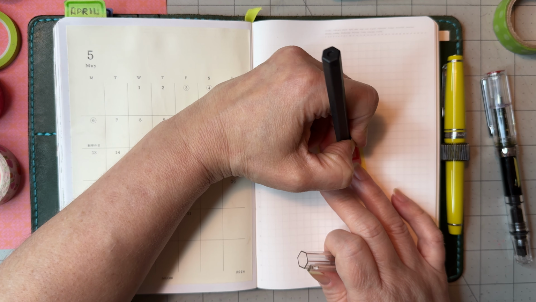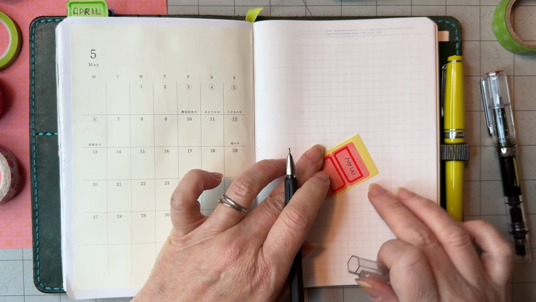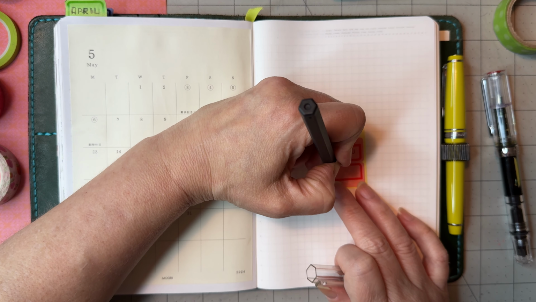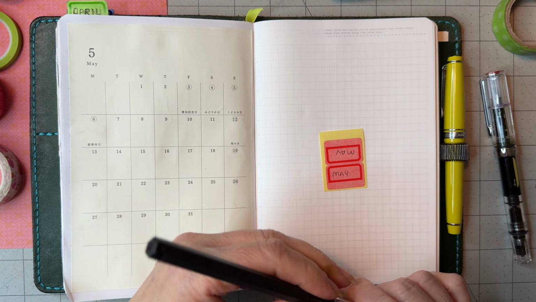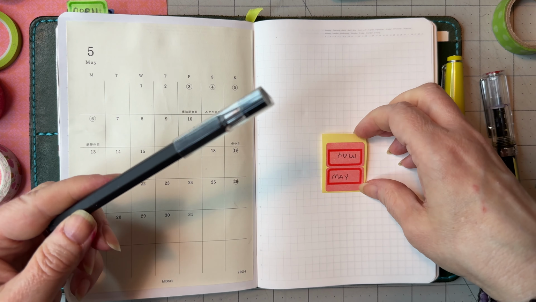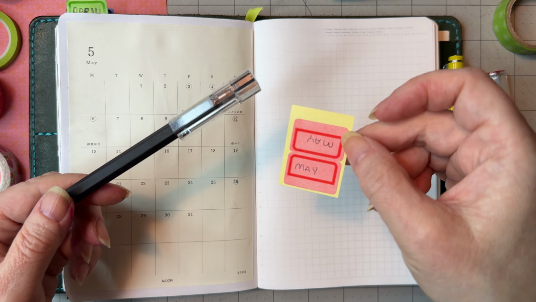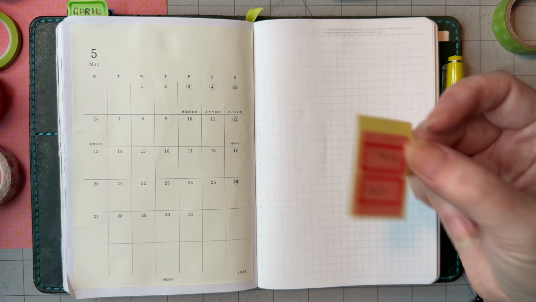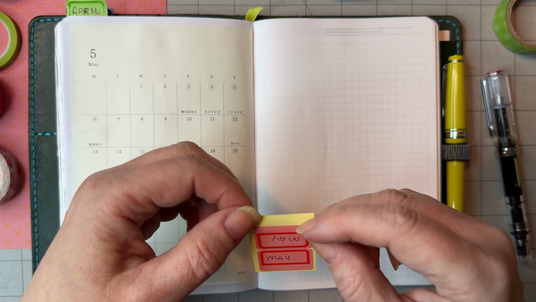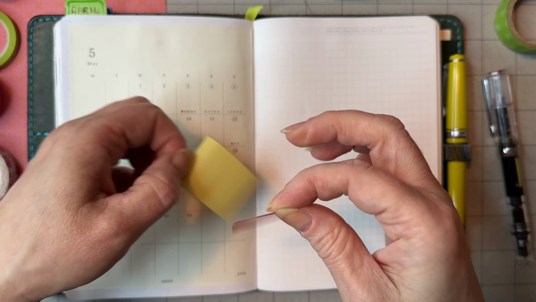And hopefully I don't stick my arm in it before it dries, because these little tabs I found at an old office supply store. So they are pretty shiny. It would probably be better to use a Sharpie on these. But again, they're something I had, so I'm using them.